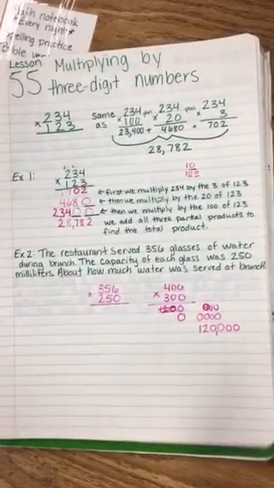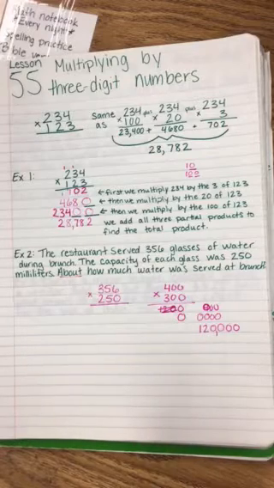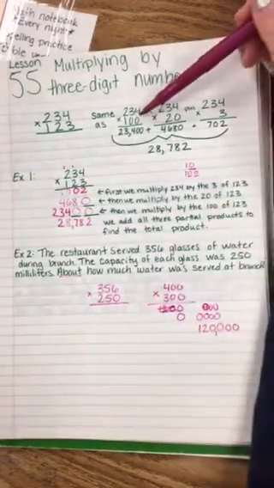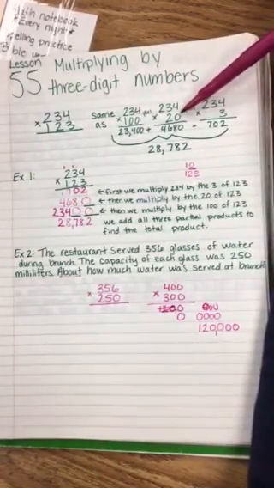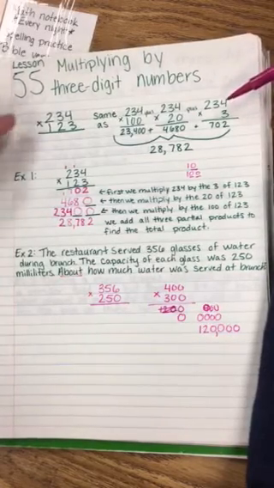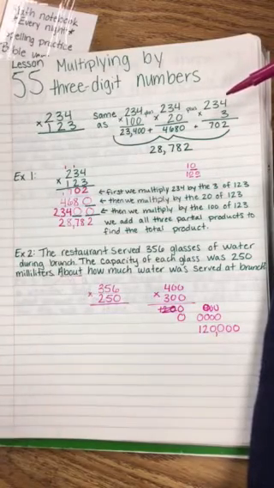Lesson 55. Multiplying by three-digit numbers. When we multiply by a three-digit number, we actually multiply three times. We multiply by the hundreds, we multiply by the tens, and we multiply by the ones. I'm going to demonstrate this example by showing you 234 times 123.